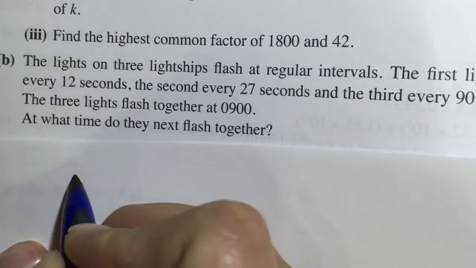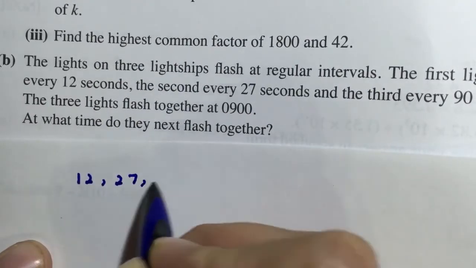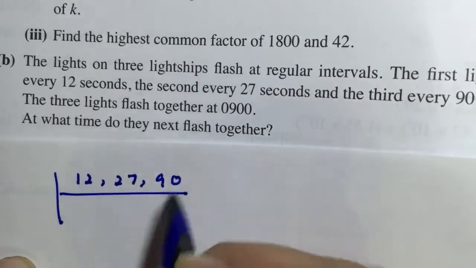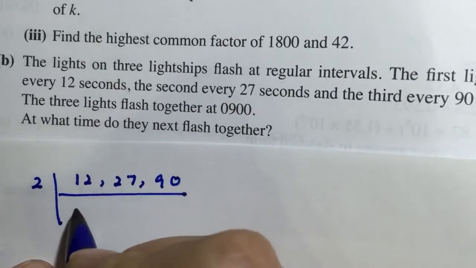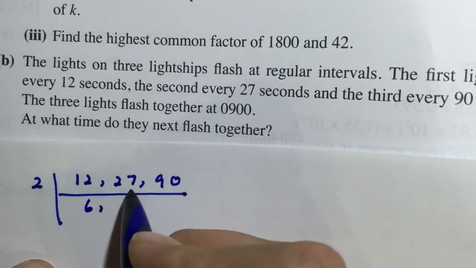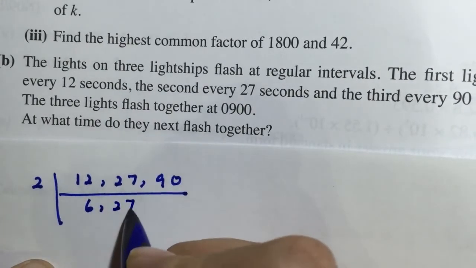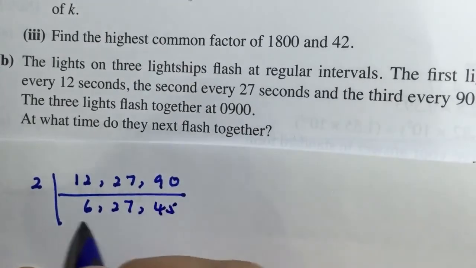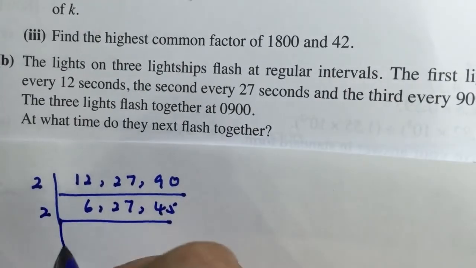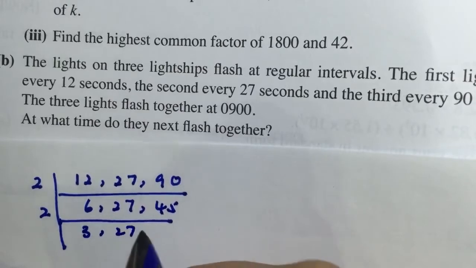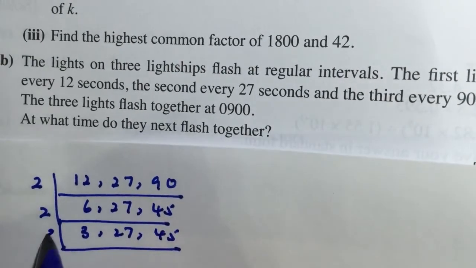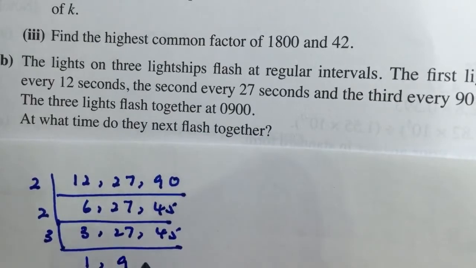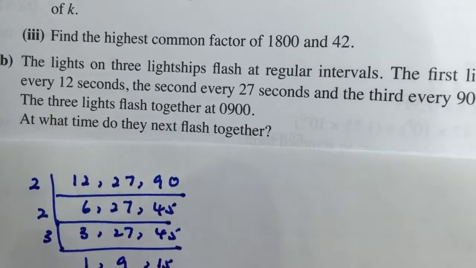So we're going to write all 3 numbers: 12, 27 and 90. Now try to use a number that is common, and I can use 2 first. So I'll be able to get 6. Now 27 can't be divided by 2, so I'm just going to carry it down, and I'm going to get 45 for this. Doing the same again, 3, 27, and carry down 45. And then I will use 3, which gives 1, 9, and 15.